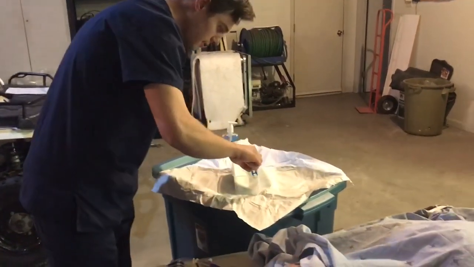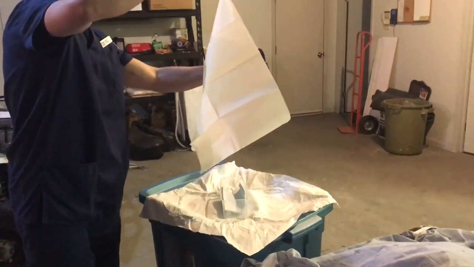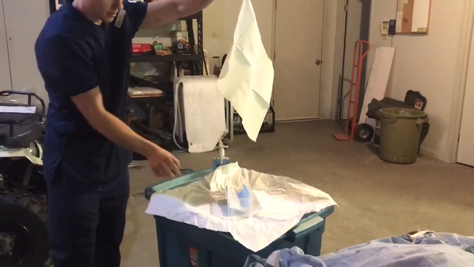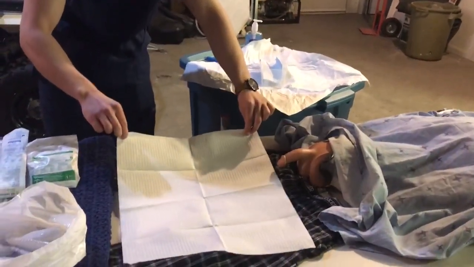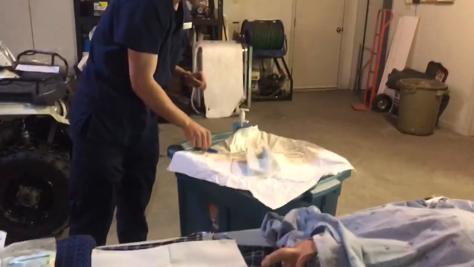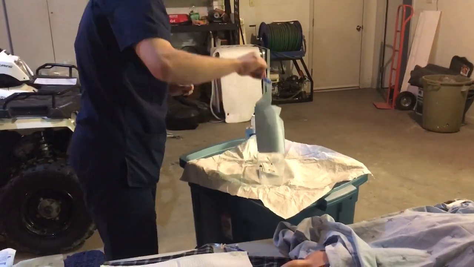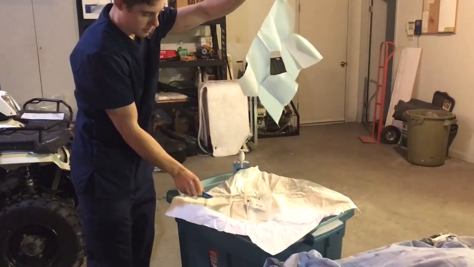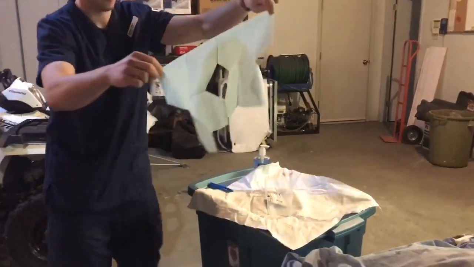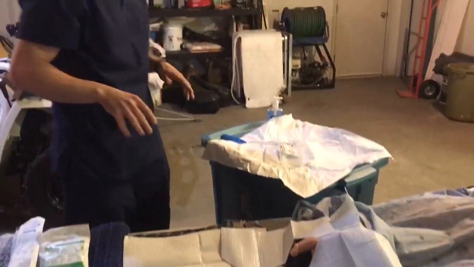Next, I'm going to open up our sterile drape, making sure only to hold in the 1-inch border there. And I will put that between the patient's legs, like so. Now I'm going to open up the fenestrated drape, hold in the 1-inch border again, and place that over the genitalia like that.